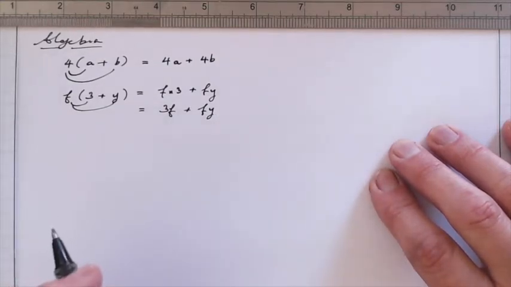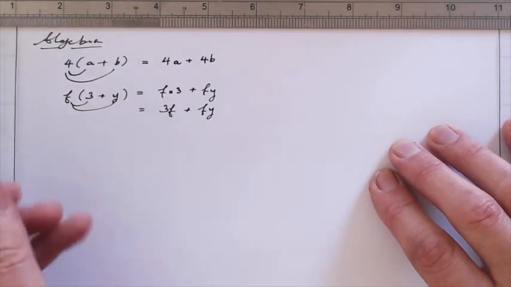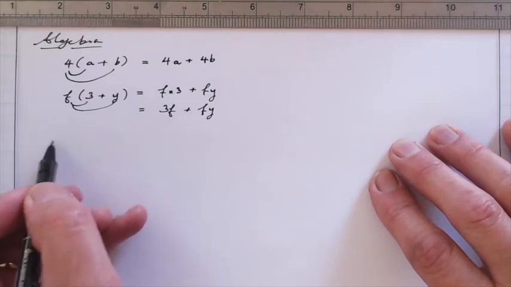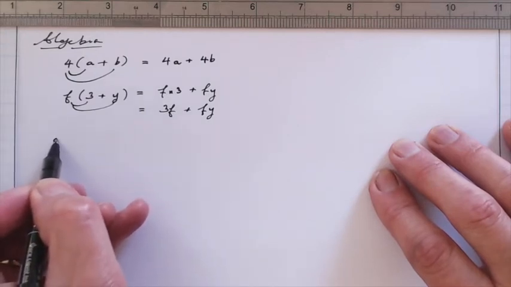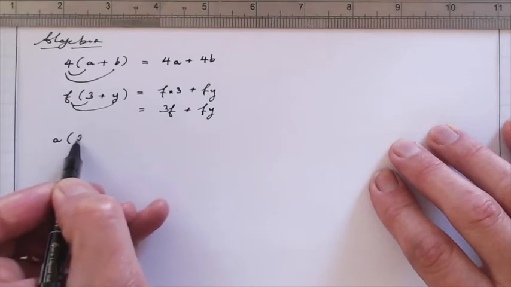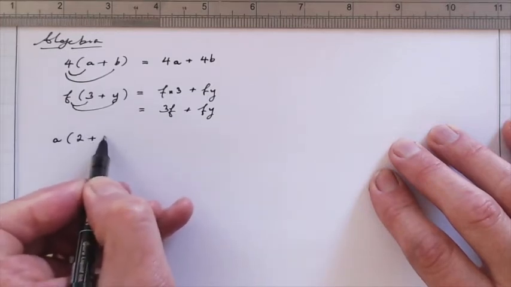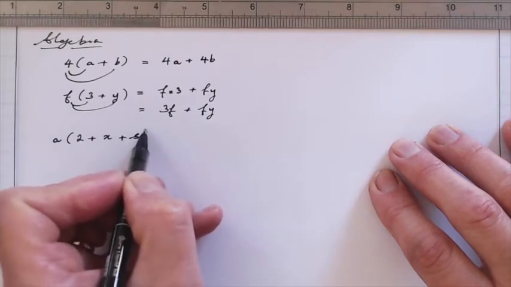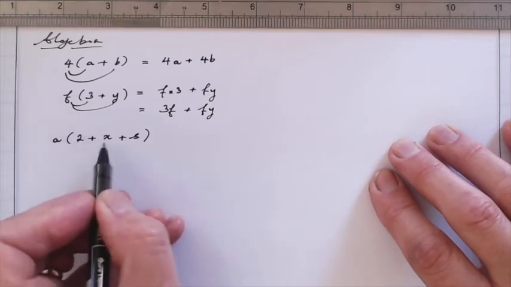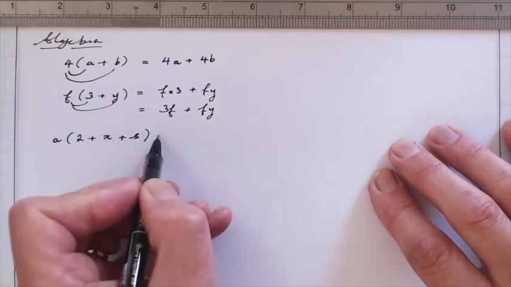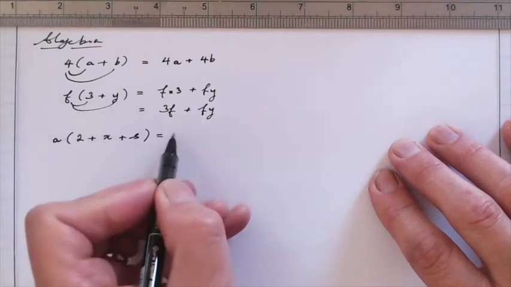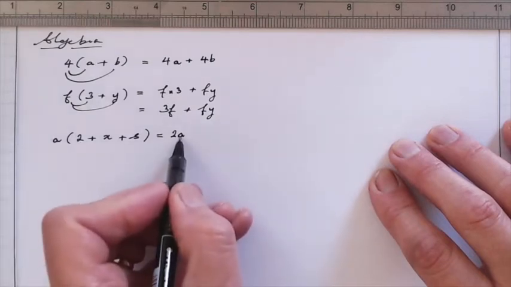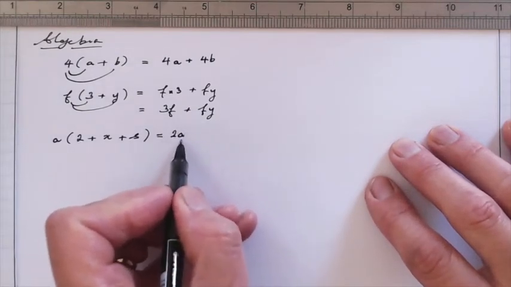Right, now let's move on to a slightly trickier topic, although actually let me just do one more example like this with a few more terms. So let's imagine we have a symbol and a mixture of numbers and symbols here. Okay, so we have a and then bracket 2 plus x plus s. So I would multiply this out. A times 2 I'm going to straight away write as 2a because the number will come before the symbol, just in terms of our convention.